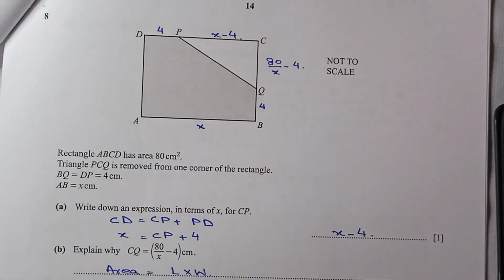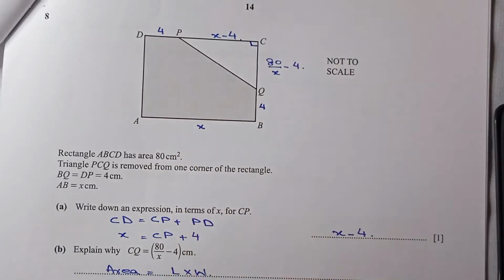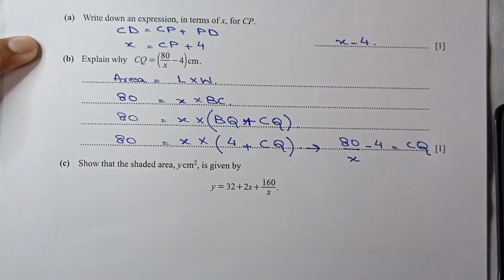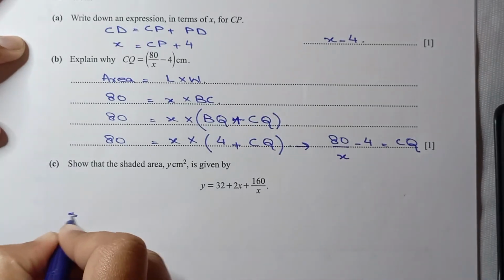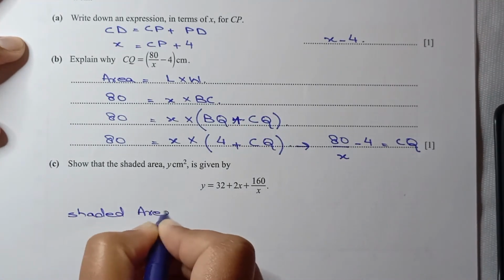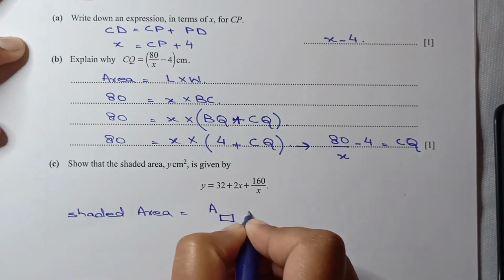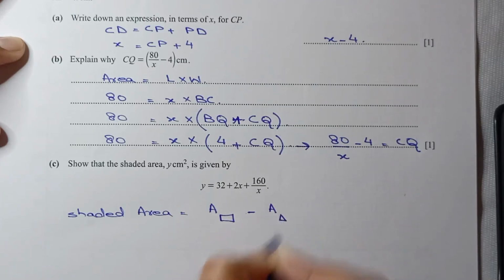So the area of a triangle is half base times height. This would be the base and this would be the height. It is a right angle triangle. So the shaded area is the area of a rectangle subtract the area of a triangle.